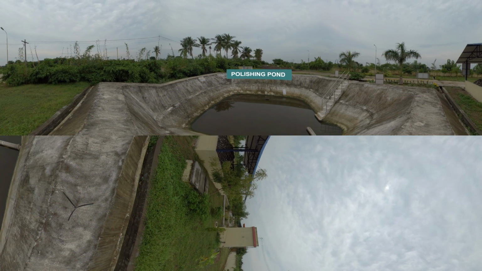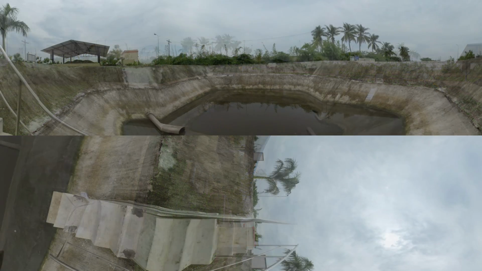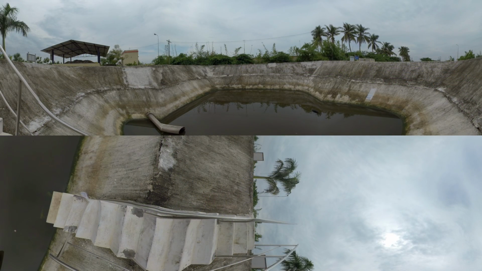Polishing pond. Polishing pond is a shallow pond where disinfection takes place through the sun's radiation. The treated water is sent here from the planted gravel filter. It is kept in the pond for 5 days. The treated water from here goes to the second collection tank.